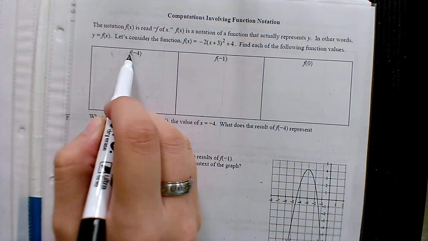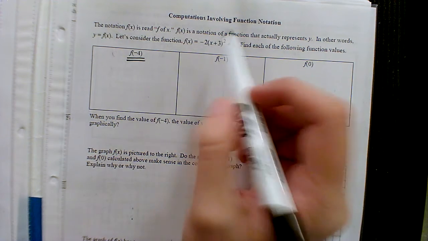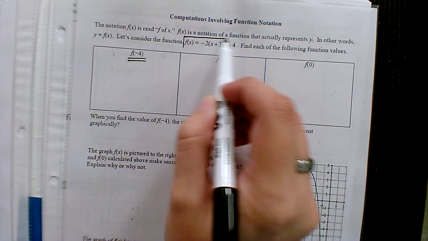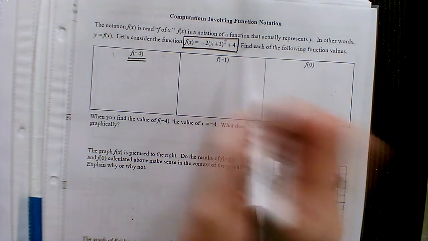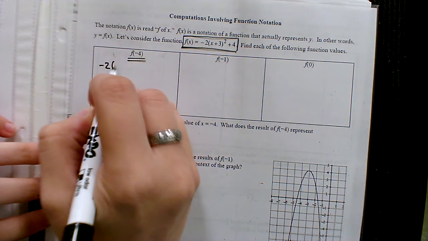Okay. If I told you f of -4, what does that notation tell you to do? What does your gut tell you to do? Good, Aiden? Plug -4 in for x. Okay, so the function or equation we're going to use is at the top. Let's go ahead and plug in -4 for x.